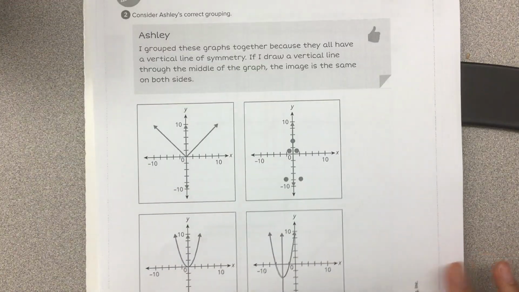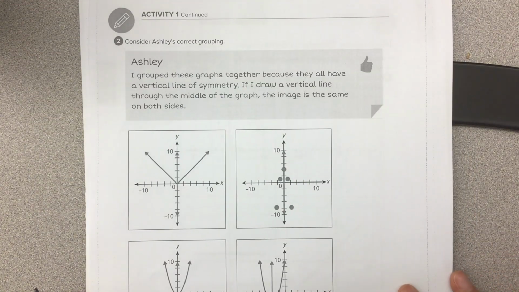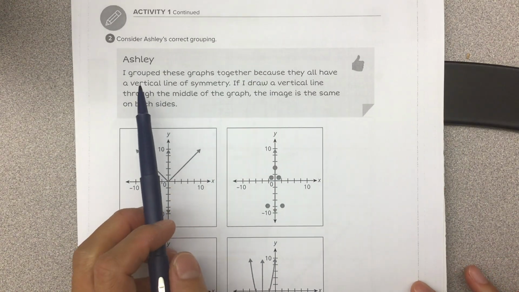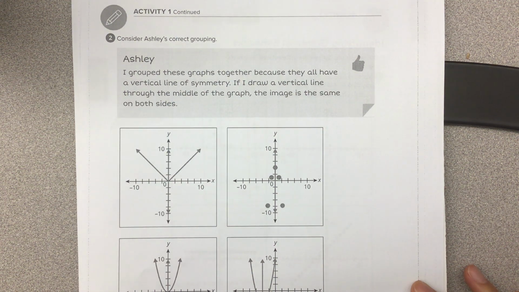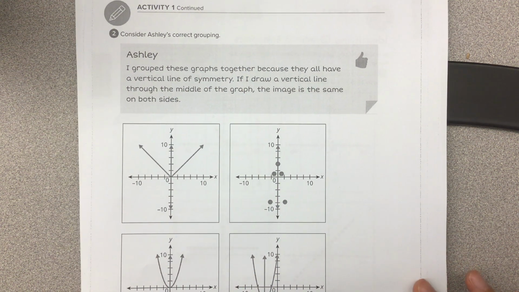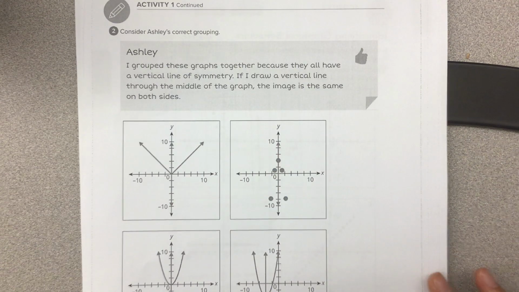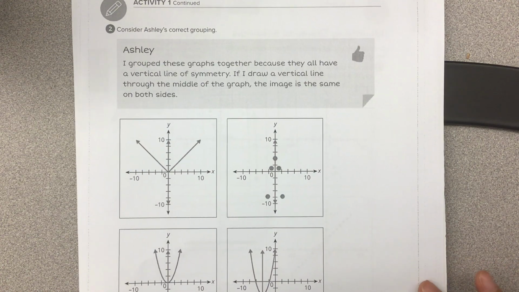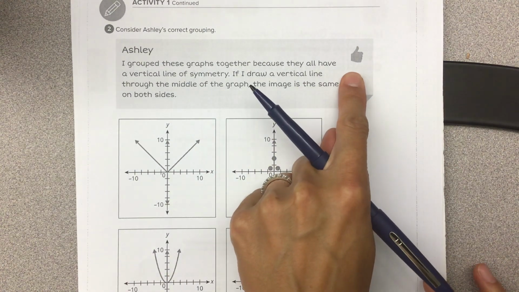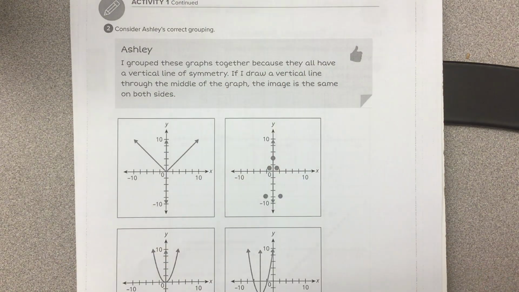So now we're on page 20. Okay, Ashley says, I grouped these graphs together because they all have a vertical line of symmetry. If I draw a vertical line through the middle of the graph, the image is the same on both sides. This thumbs up means that Ashley is correct, but we are going to prove that she is correct.